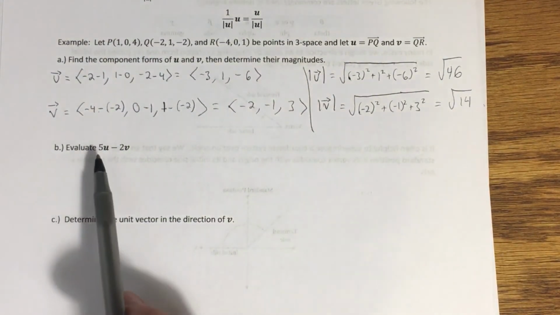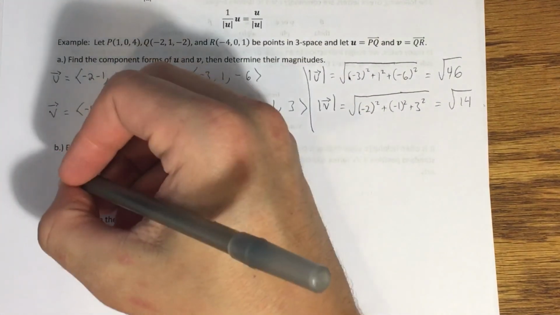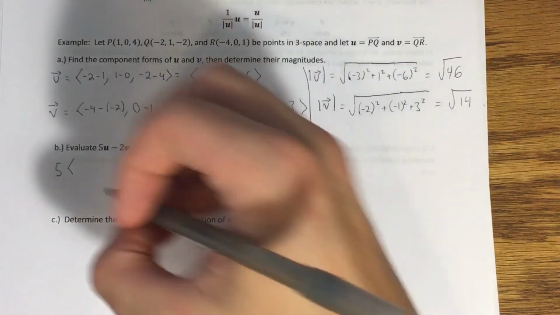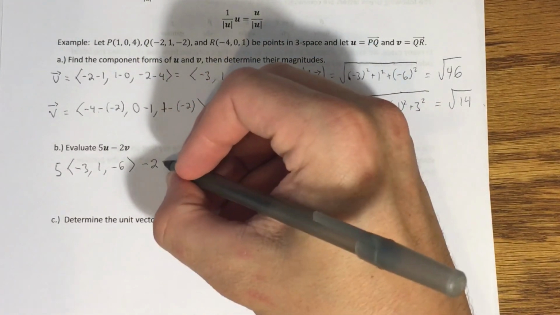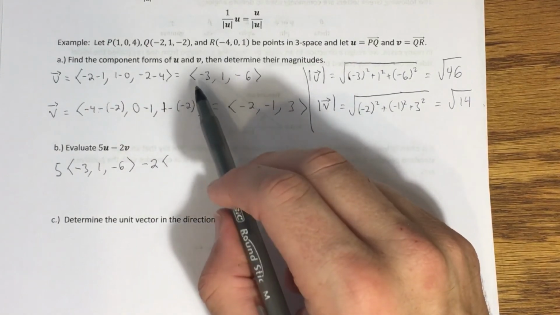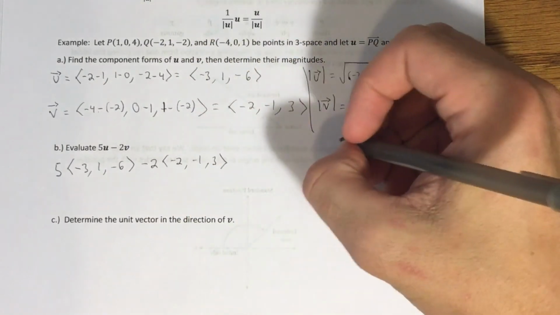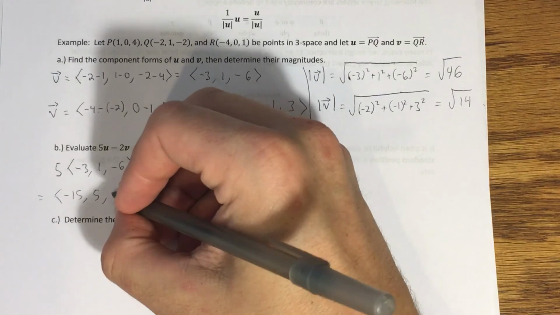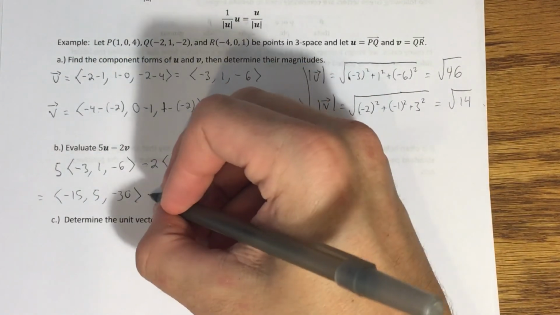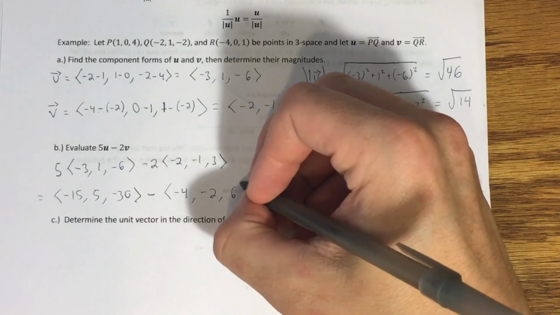Next thing I want to do, evaluate 5u minus 2v. So this is a combination of scalar multiplication with my vectors as well as vector subtraction. What does this look like? Well, let me rewrite this with u and v in component form. 5 times U, which is -3, 1, -6, minus 2 times the component form for V, which is -2, -1, 3. I'm going to multiply these scalars in. So 5 times -3 is -15, and 5, and -30 right here. I'm going to just leave the minus there, but multiply the 2 in. So I get -4, 2 times -1 is -2, and then I get a 6 here.